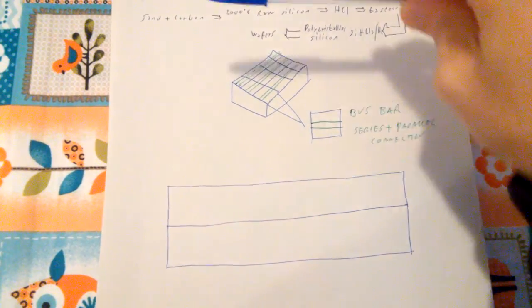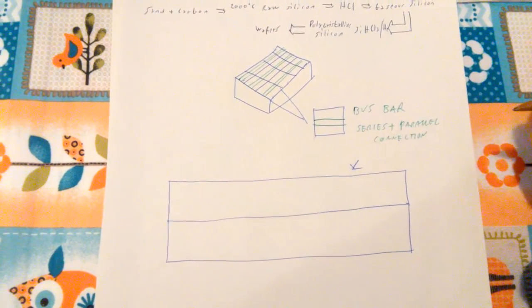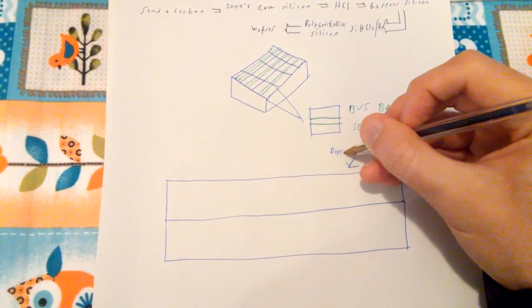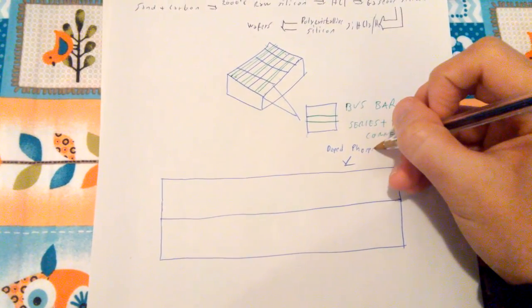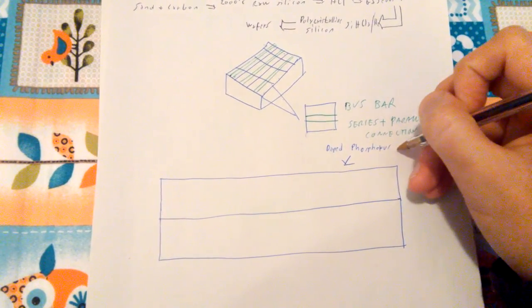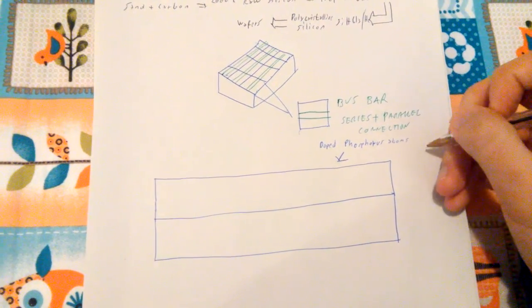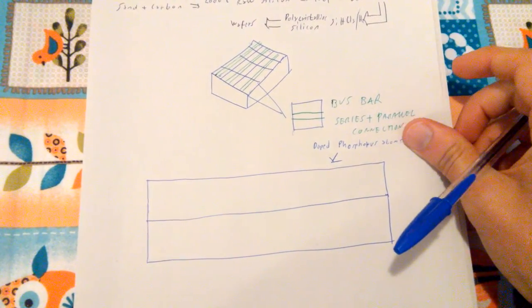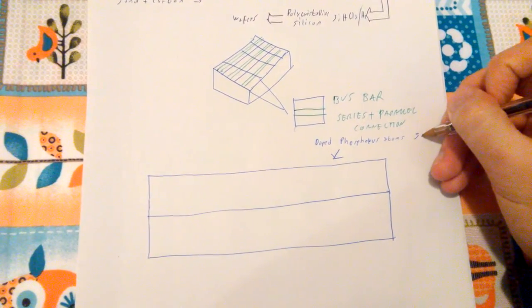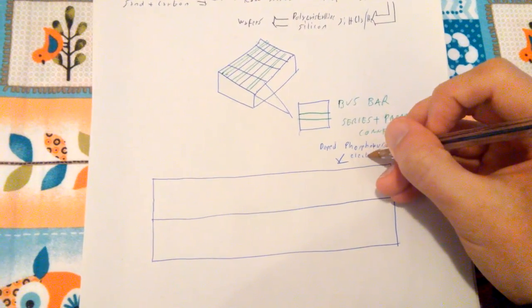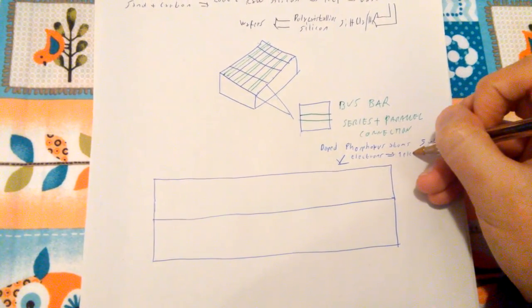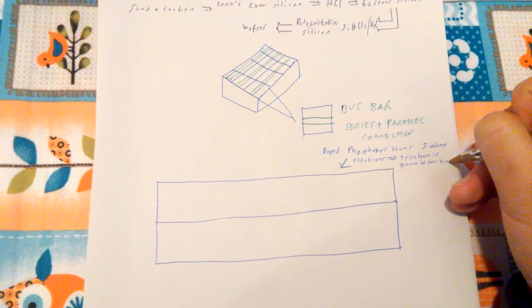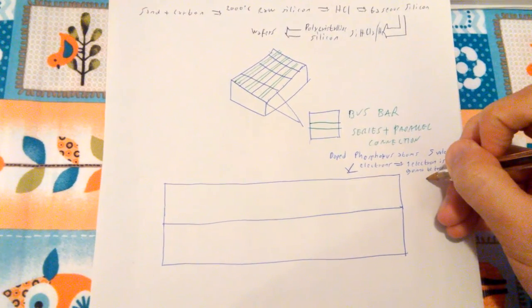If I dope this side with phosphorus atoms, which have 5 valence electrons, then one electron is going to be free to move. This is called n-type doping.